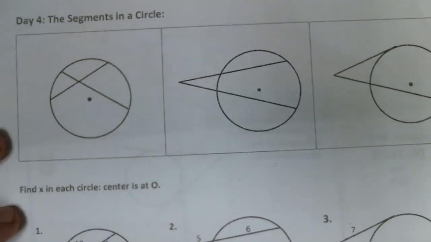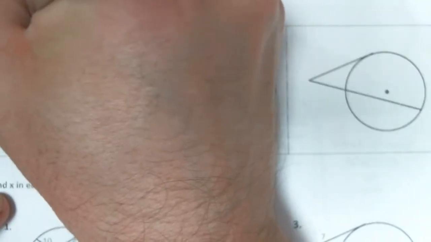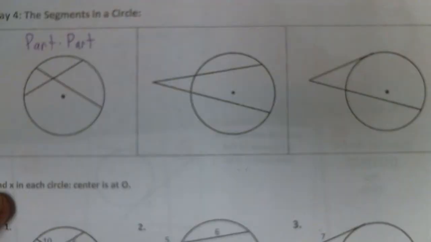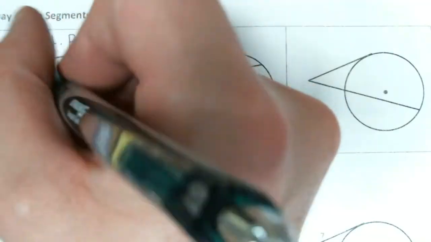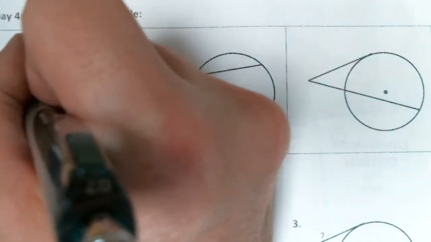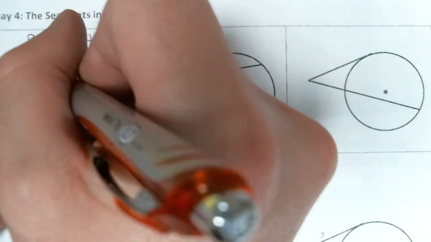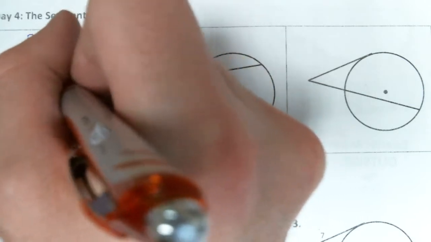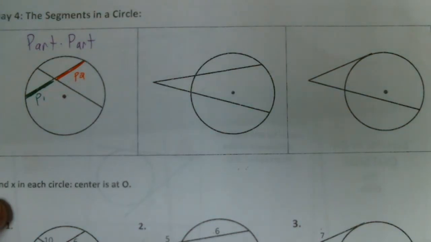Okay, so for this first concept here, we're going to call this one part times part. So write that down. Part times part. And I'm going to try to color code these. I'm going to use 4 different colors here. We're going to have this green segment here. I'm going to call that P1, part 1. And the second one, I'll use orange here. The other part of this line segment, I'm going to call that P2. So we got part 1 and part 2.